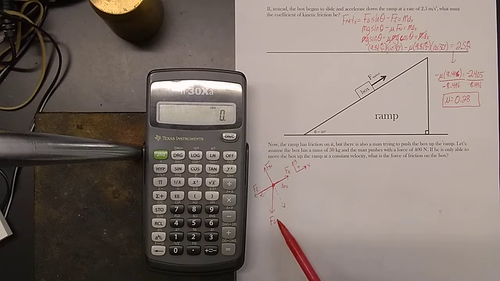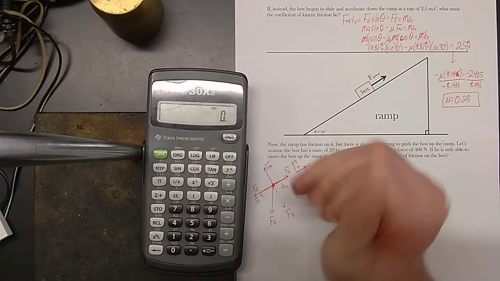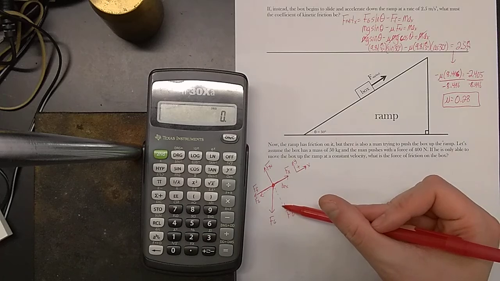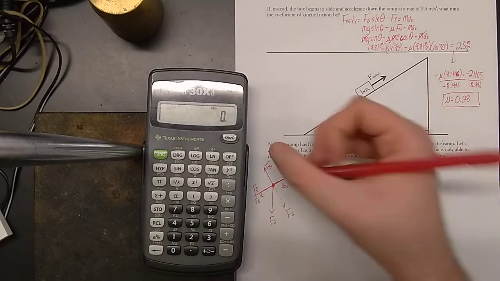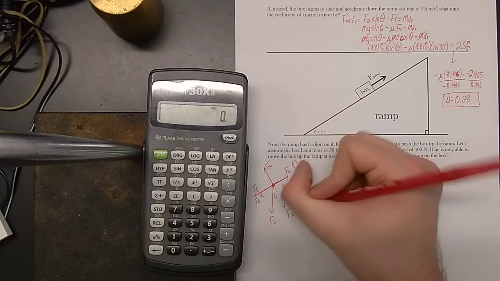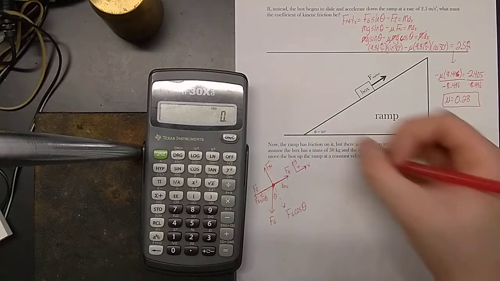The force of gravity is somewhat in the negative x direction, so we need to represent the component of the force of gravity in that direction. Fg, Fg. This is the component that is perpendicular to the ramp. Here's the ramp. This is the component perpendicular to it. Theta goes there, which means this is Fg cosine theta. This is Fg sine theta.